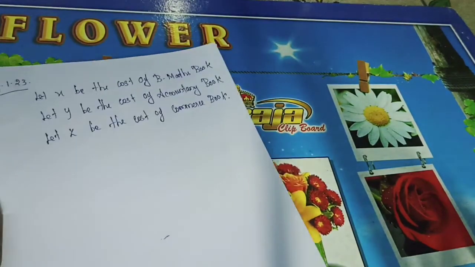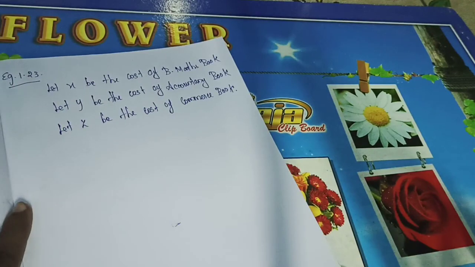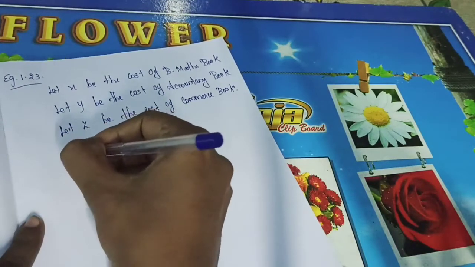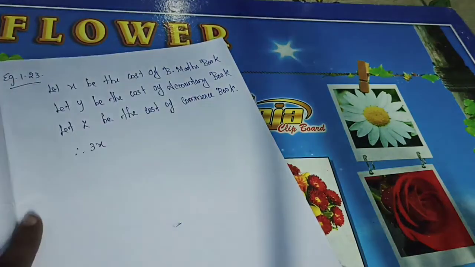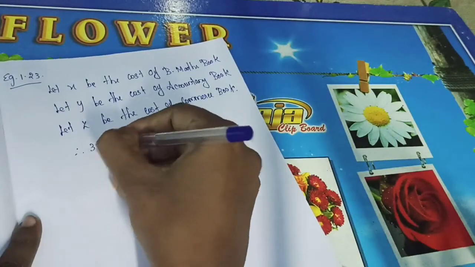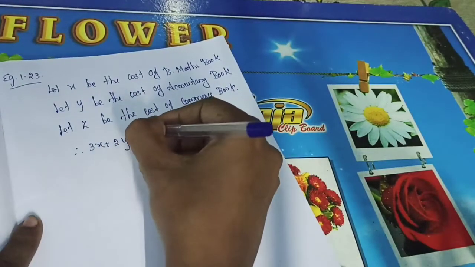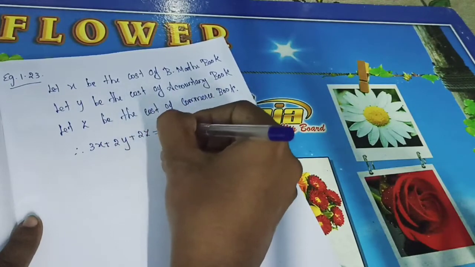Okay, so using the details we are going to form the equations. First sentence in the question is the price of 3 business maths books. So by the given condition, 3 business maths books means 3x, plus 2 accountancy books, so 2y, and 1 commerce book, so z, is equal to 840, it's given.